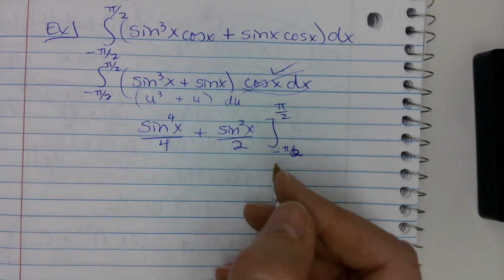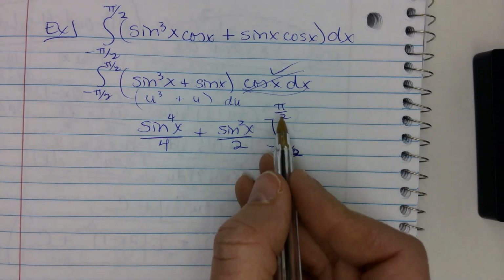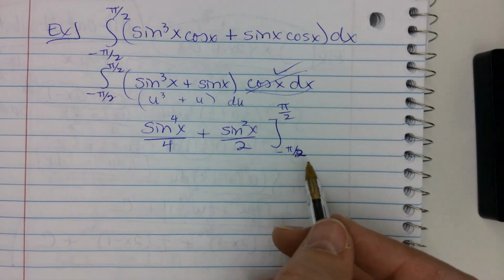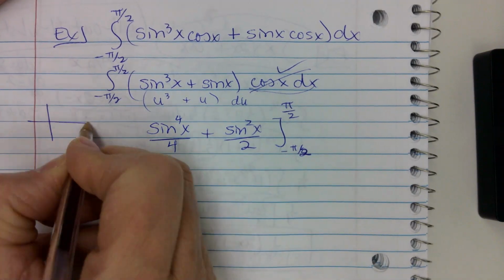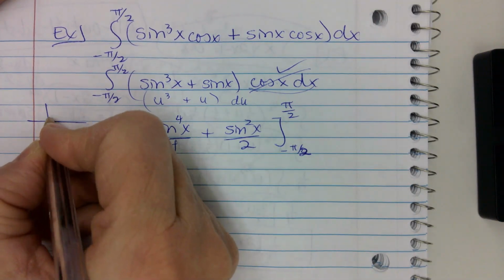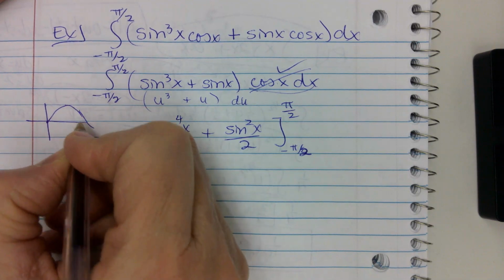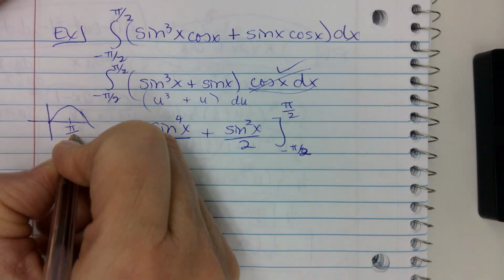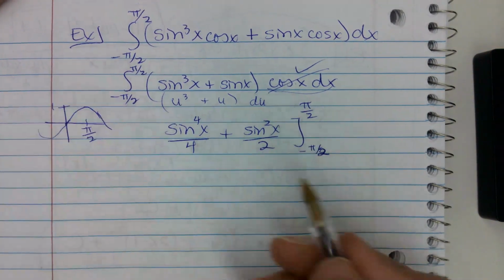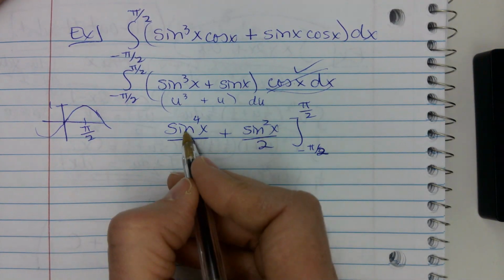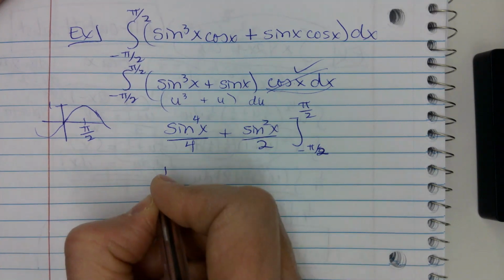Now, we're dealing with sines and we're dealing with pi's over 2. That was actually pretty nice because it's going to be 1 or negative 1, right? Pi over 2, if you look at the sine curve, the y value is 1. So 1 to the 4th is still 1.